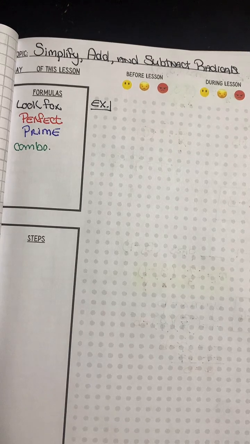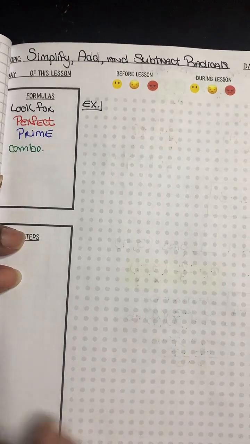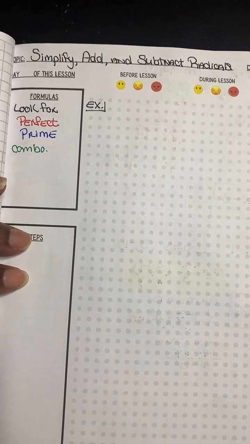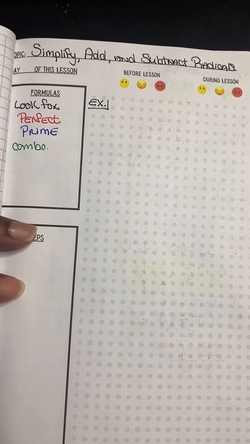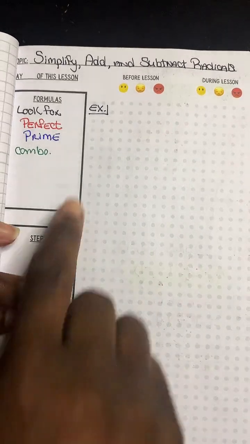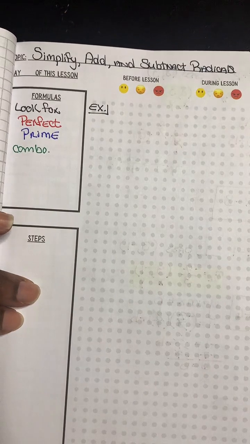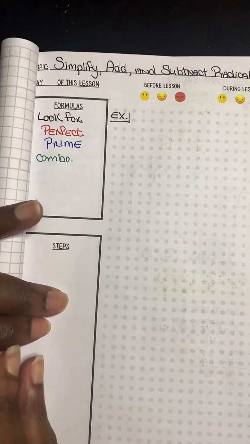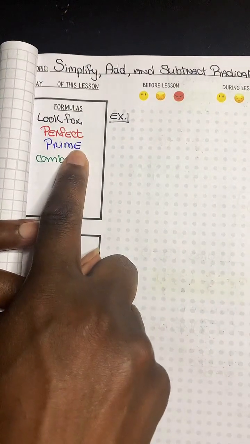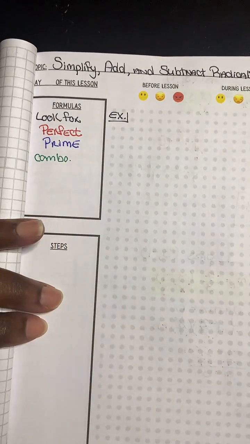All right. So what we're going to do was an assignment that I wanted to do on Sunday, but then all hell broke loose. We're going to learn how to simplify, add, and hopefully subtract radicals. Now, the thing that you need to do is look for a perfect prime combination.